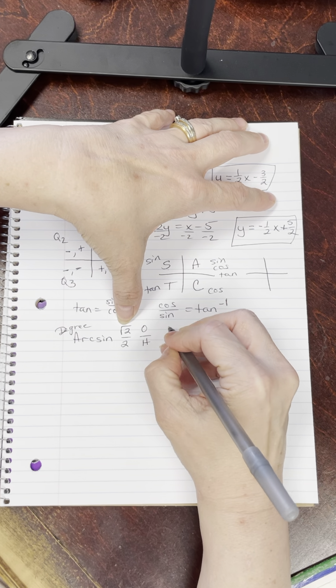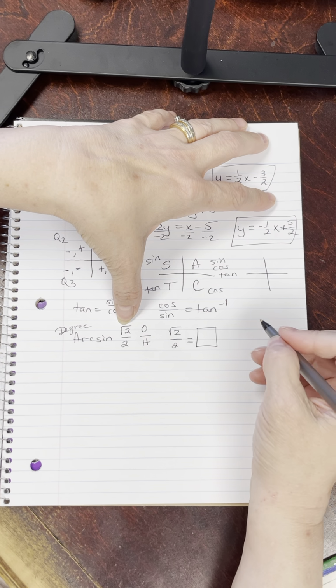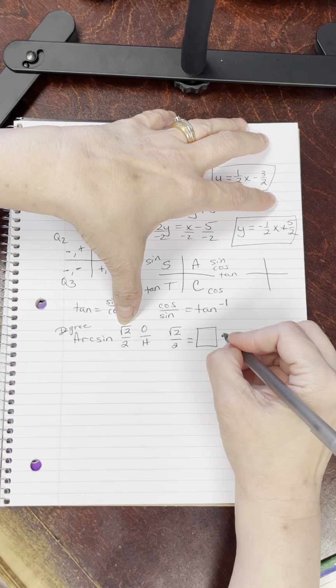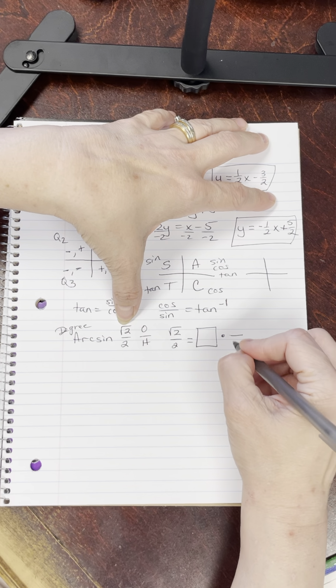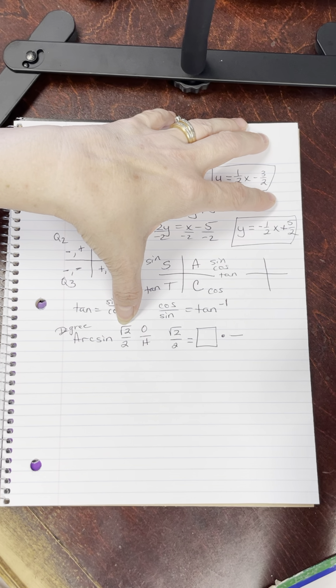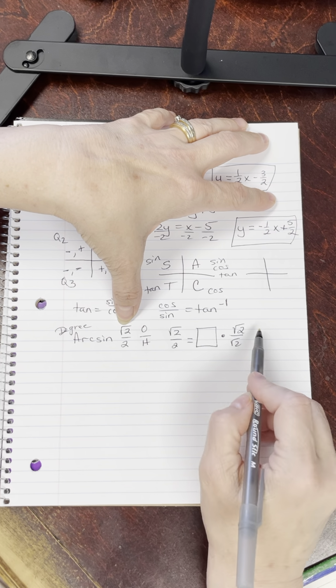So I would say it this way. Root 2 over 2 was the answer. I multiplied it by something, and I know that what I used to fix this had to be multiplied by 1, so that was the root 2 over root 2. So you're kind of working your way backwards.